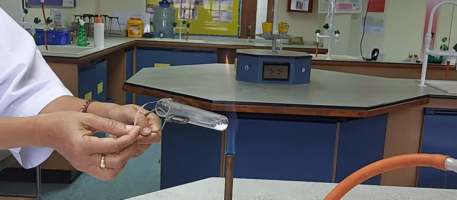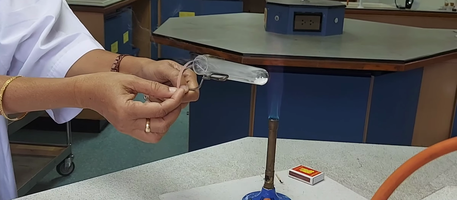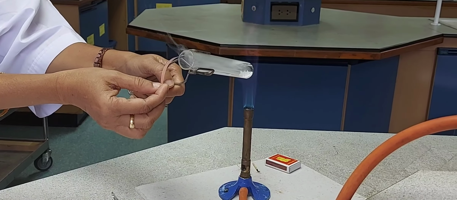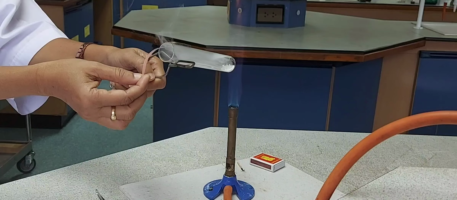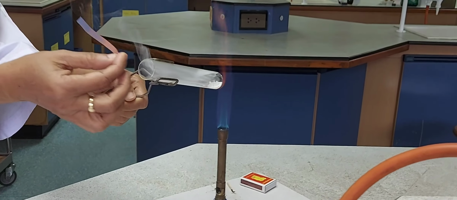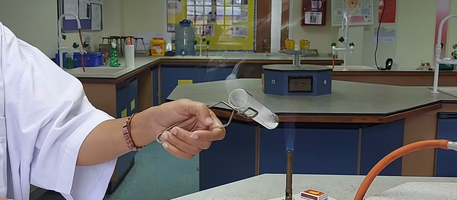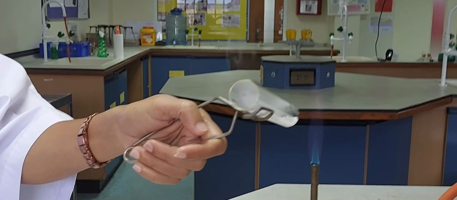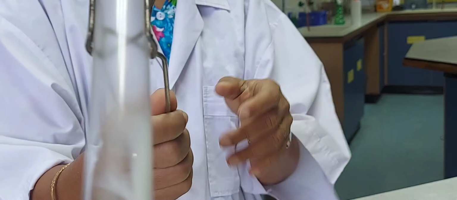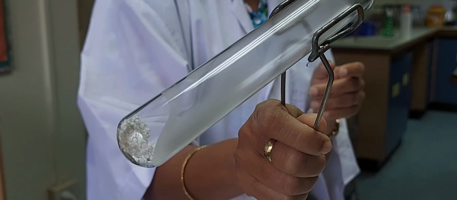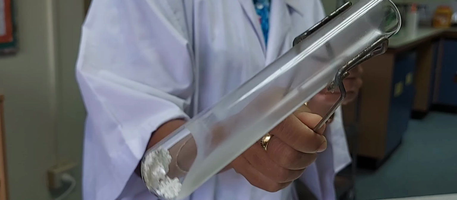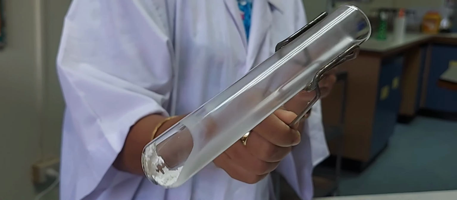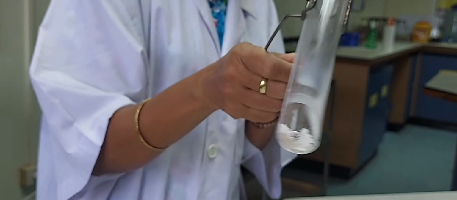So you can see the white fumes of the gas being evolved, and again the litmus paper is turning blue, and this gas given out has a pungent smell, so it is ammonia gas. The white fumes, yeah, you can see the sublimation also happening. Ammonium chloride that has also sublimed, and some has reacted with the base to give the ammonia gas.